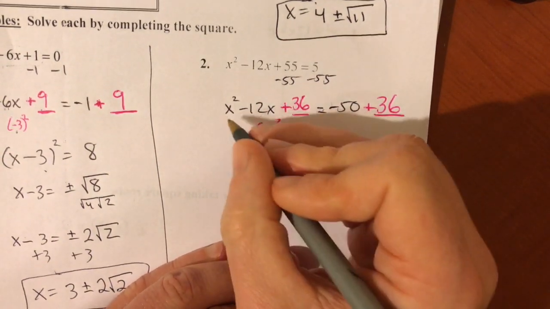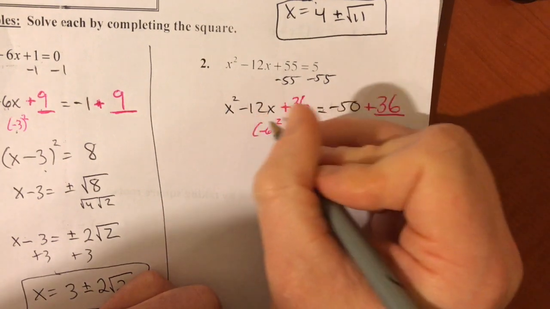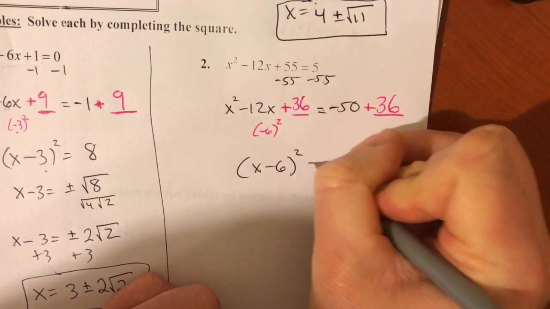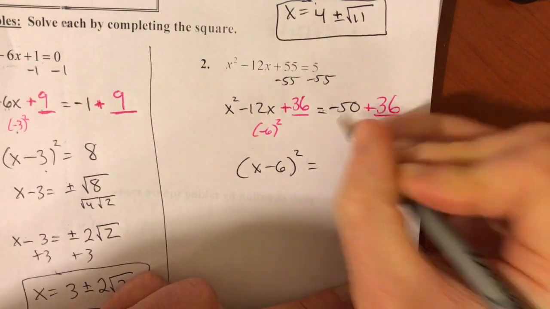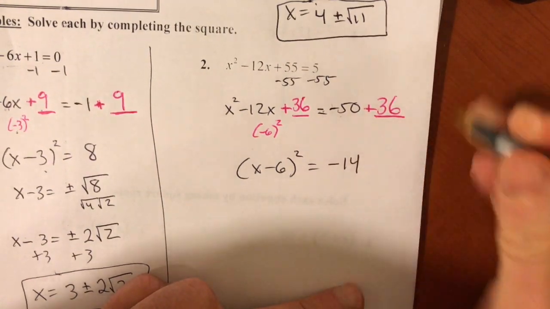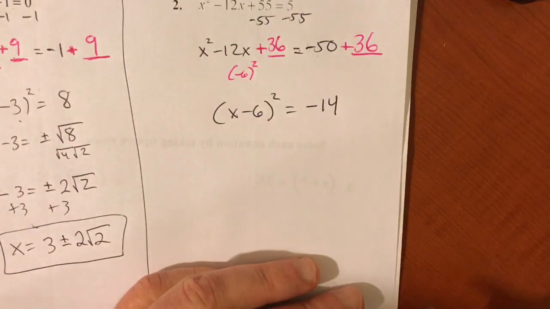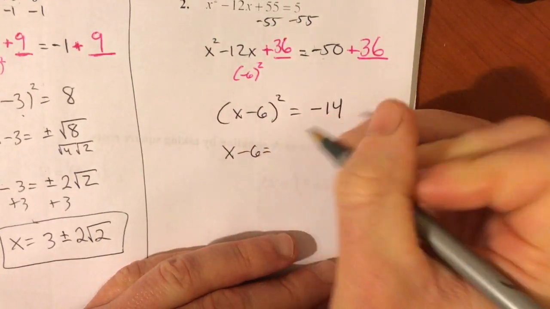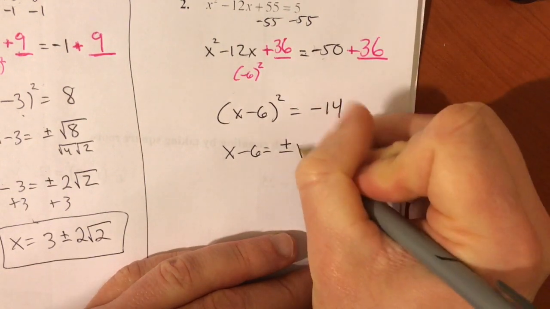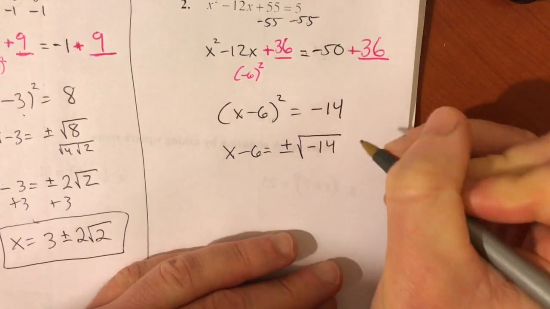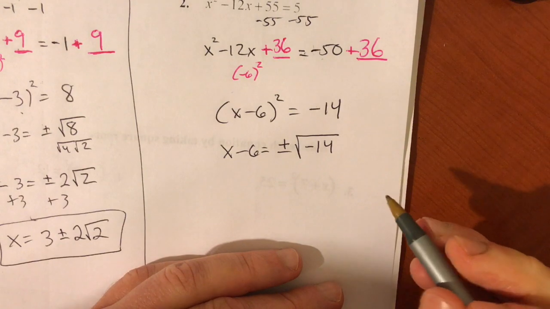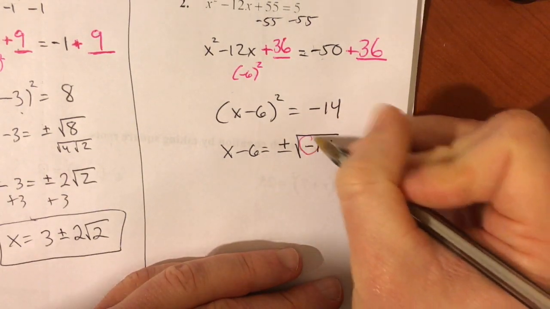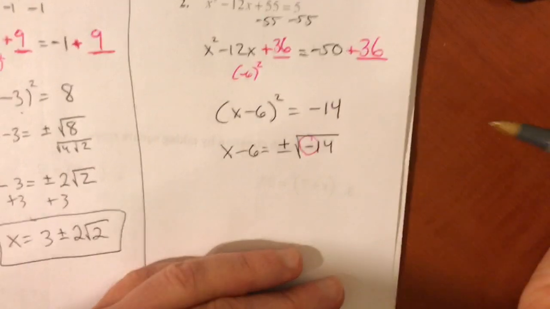And over here, we have x squared minus 12x plus 36. That's now going to factor to x minus 6 squared. Over here, negative 50 plus 36 is negative 14. And now to solve this, I'm going to take the square root of both sides. So x minus 6 is equal to plus or minus the square root of negative 14. And hopefully you stop right now and say, whoa, whoa, whoa. You can't take the square root of a negative number.